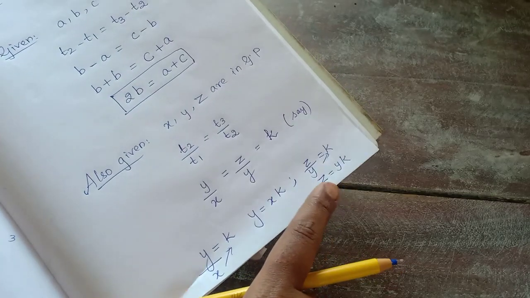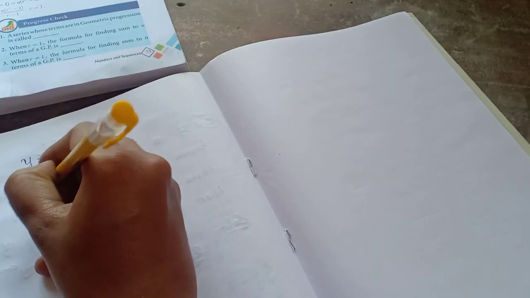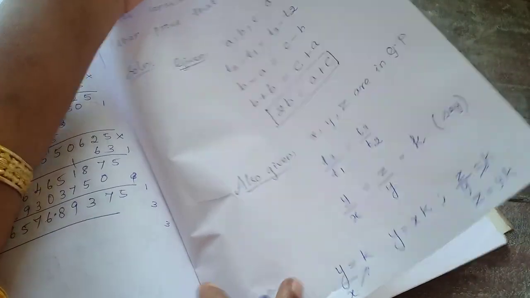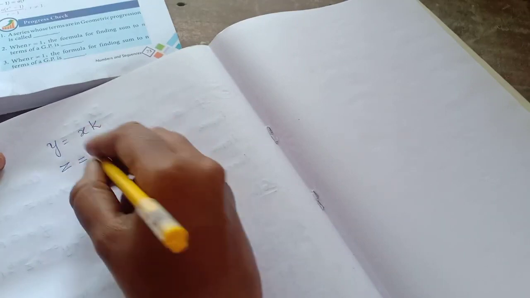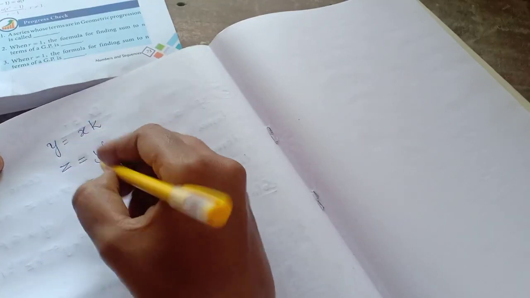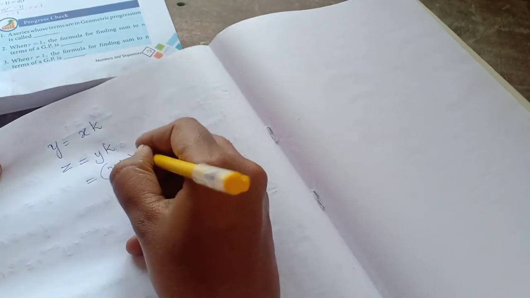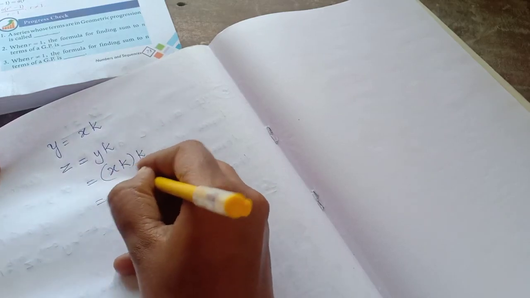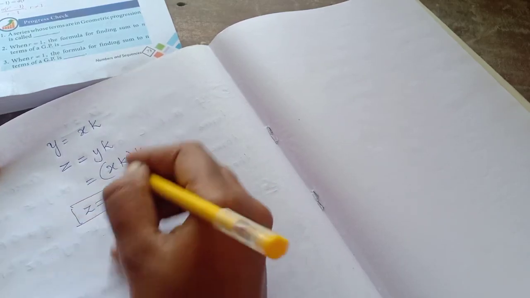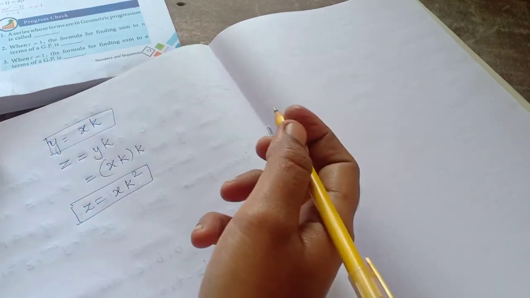Similarly, we need to change Z also in terms of X. Z is equal to YK. Just substitute this Y, Y gets the value XK. So XK into K, which is equal to X into K square. So Z value also we got in terms of X, Y value also we got in terms of X.